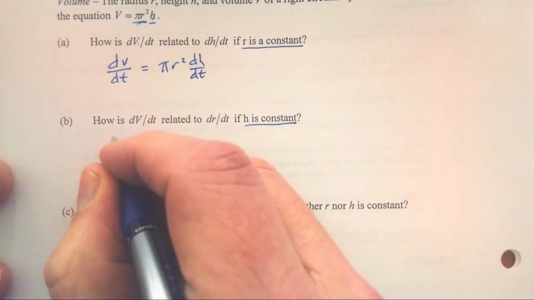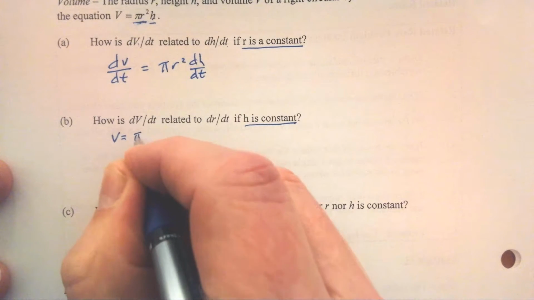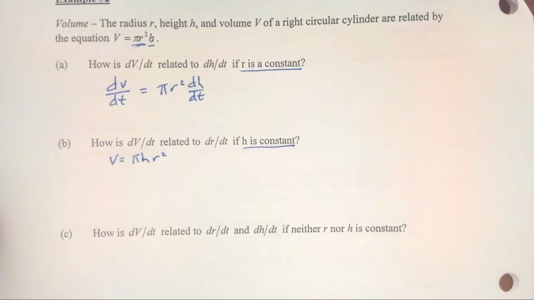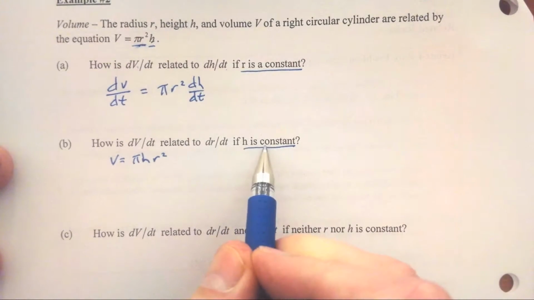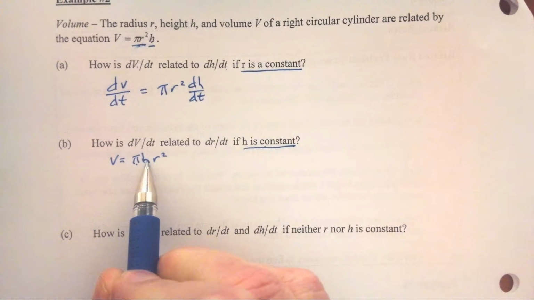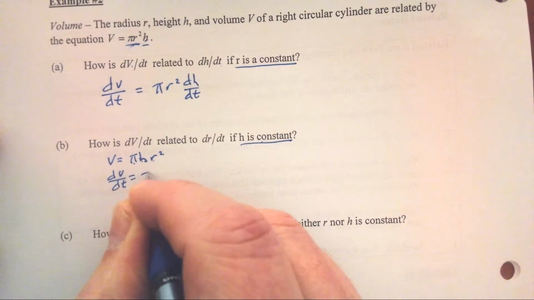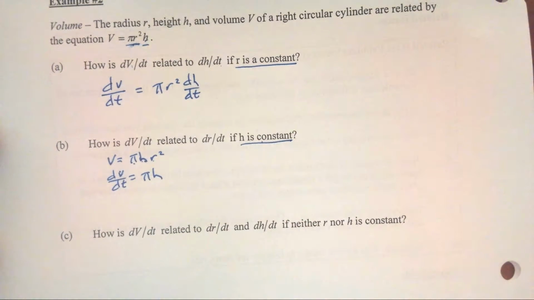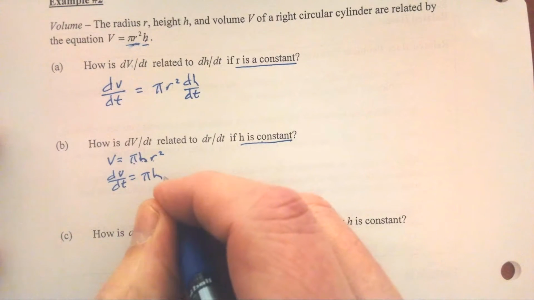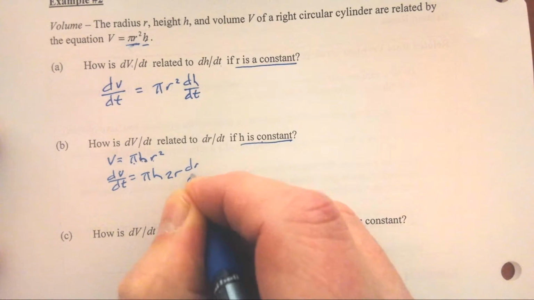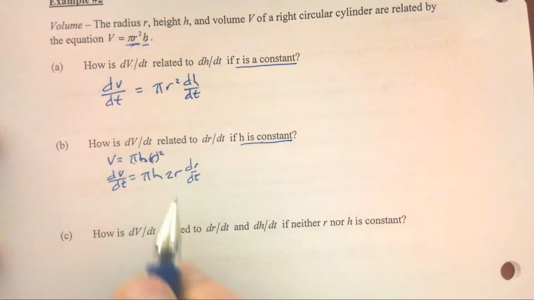I think I'm going to rewrite the original equation, V equals pi h r squared, just to get my constants together. Do you have to do that? You don't have to do that. We'd end up at that point down the road, but I think it's nice. h is a constant, so a constant times a constant is a constant, and constant coefficients survive differentiation. So dV/dt, pi h, the constant, survives. The derivative of r squared is 2r, but with respect to t, dr/dt. That's the inside derivative with respect to t.